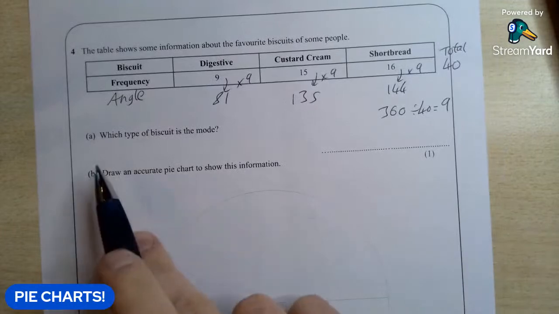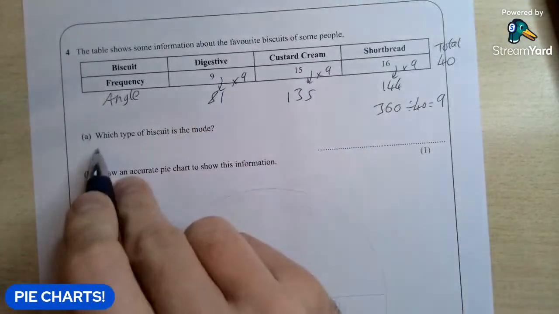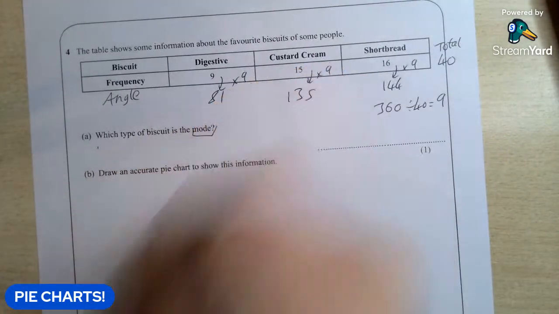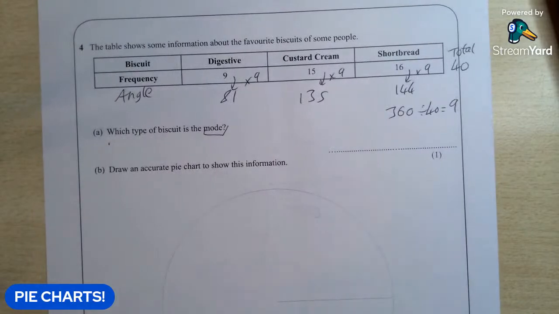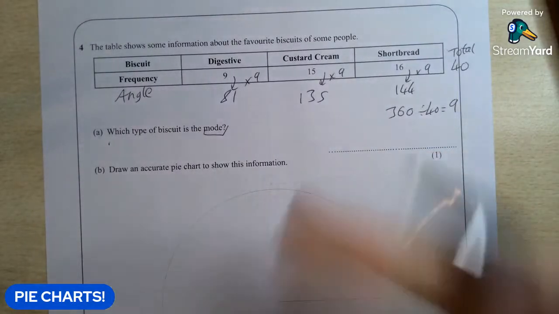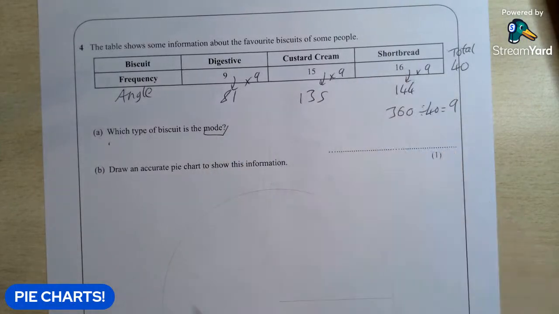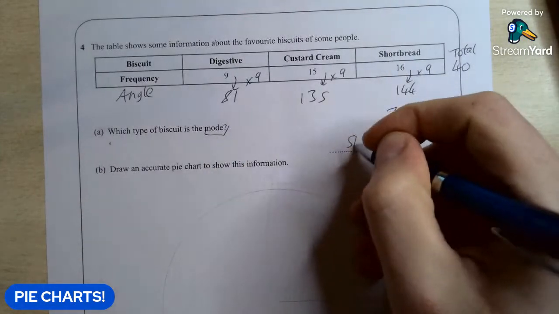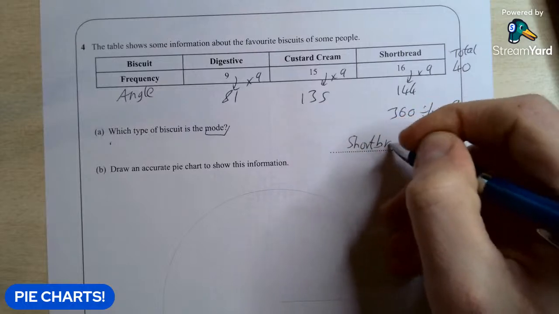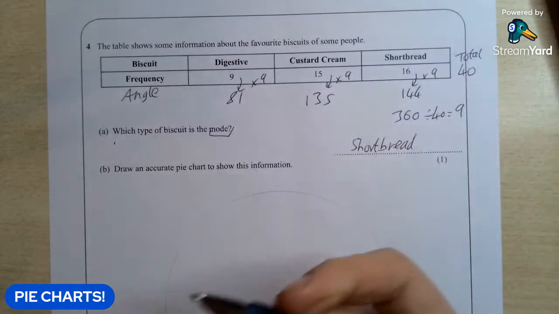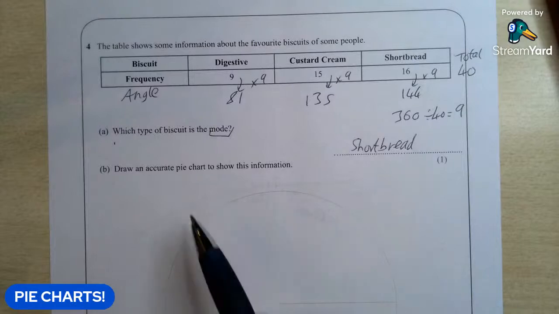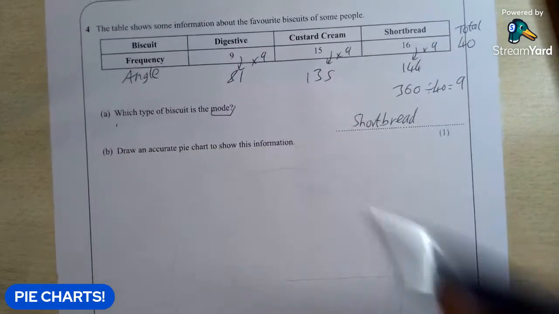So next one. So this has got a little extra question. Which Thai biscuit is the mode? So those are not sure what the mode is. Mode is the most seen or most common, what you see the most, or has the highest frequency, and it is shortbread because it's got the highest number. So shortbread. Easy marks, but students will just get confused on what the mode means. Some might put the range or something like that, but it is what you see the most.